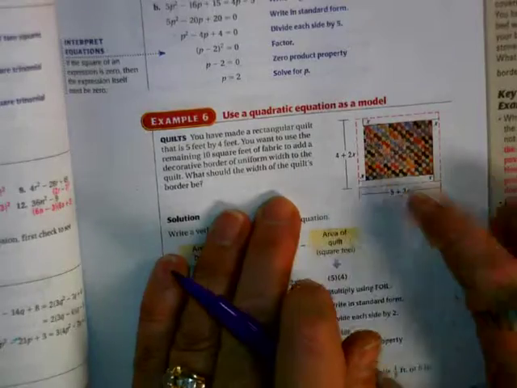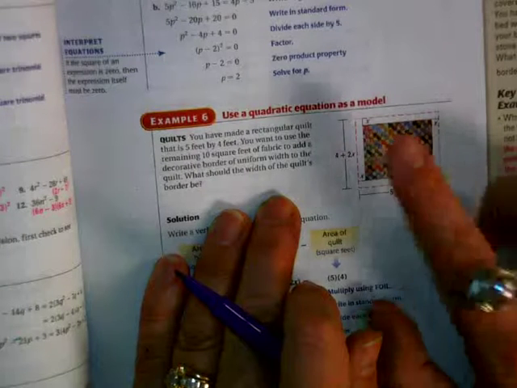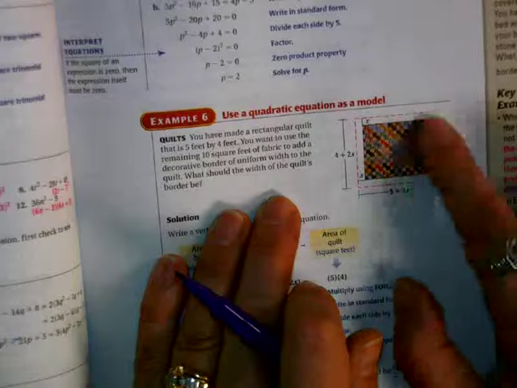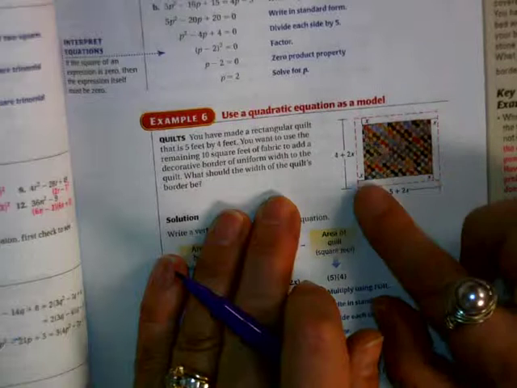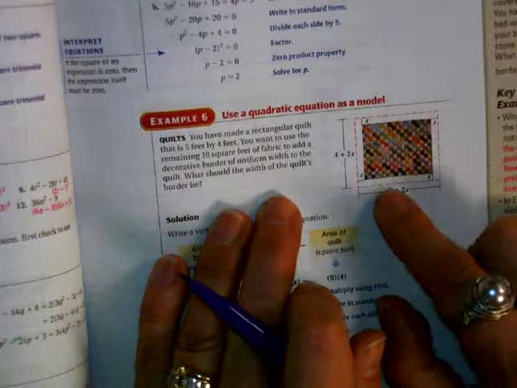You have a quilt that is 5 feet by 4 feet. You have 10 feet of fabric left over, and you want to add a border of exactly the same dimension all the way around. You don't know how big that border can be with that extra 10 feet.